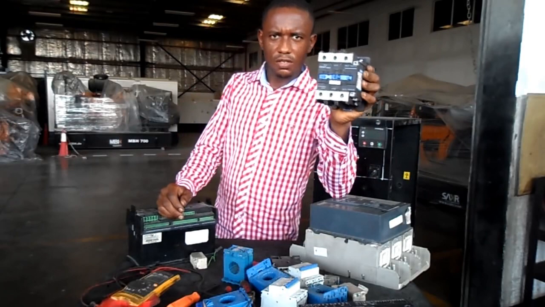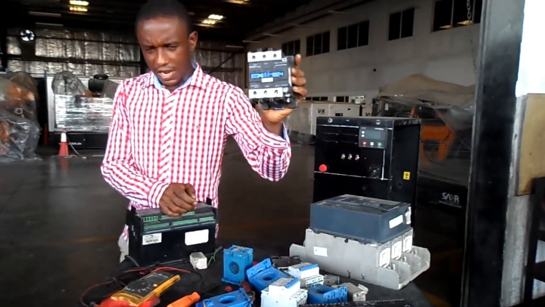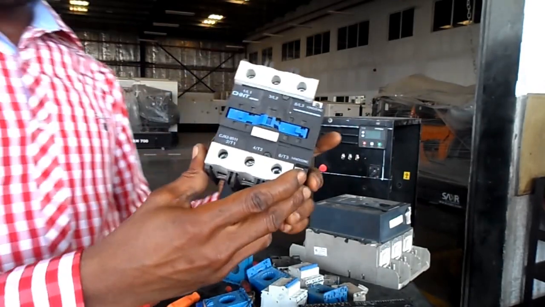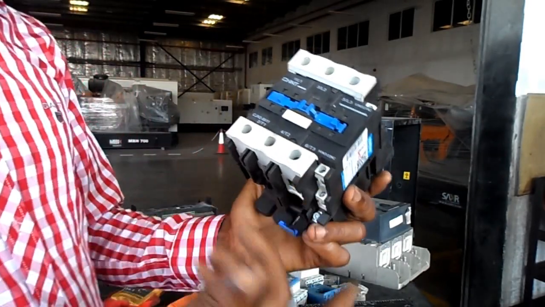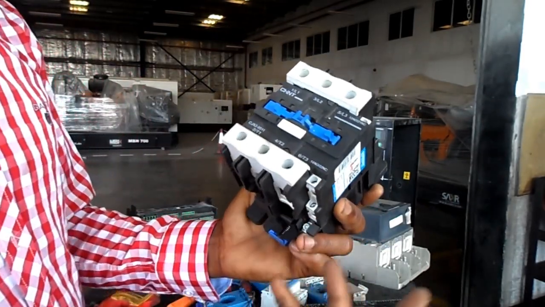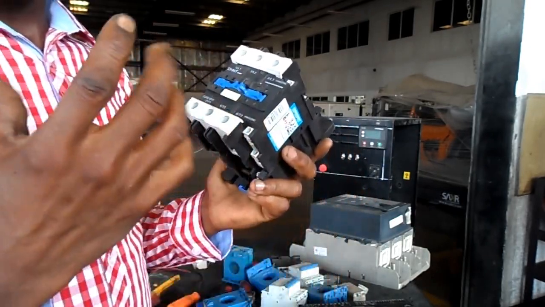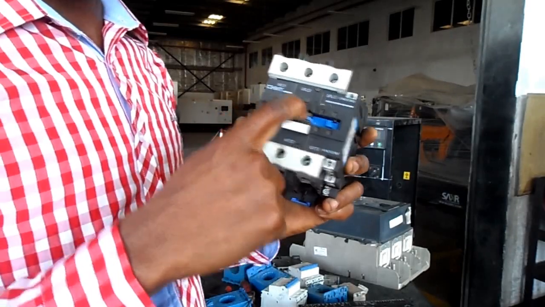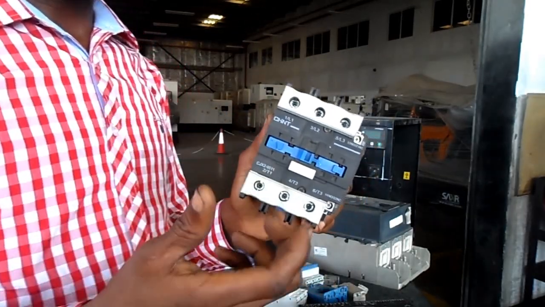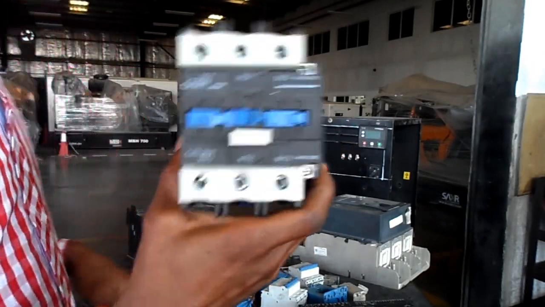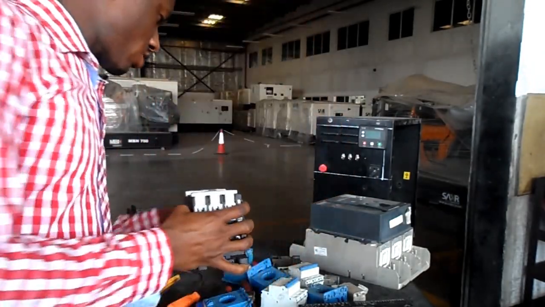This contactor is an AC contactor. AC contactor means the coil that is energized for the contactor to close accepts AC 220 volts. So such a contactor is an AC contactor.